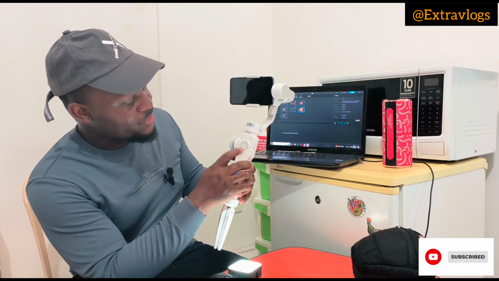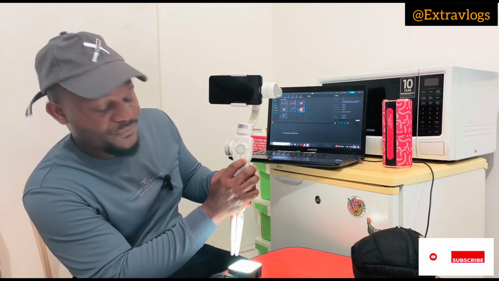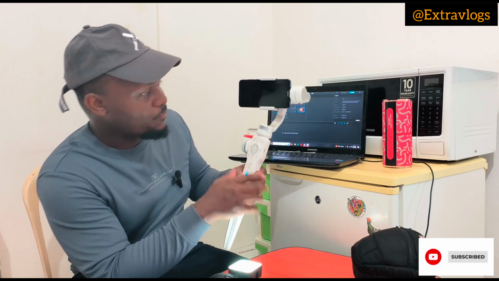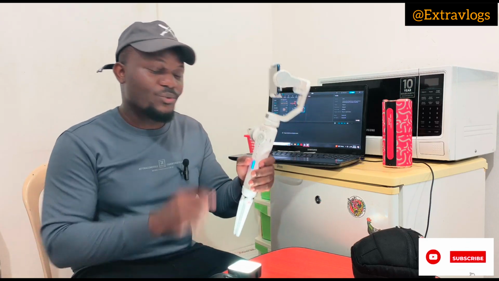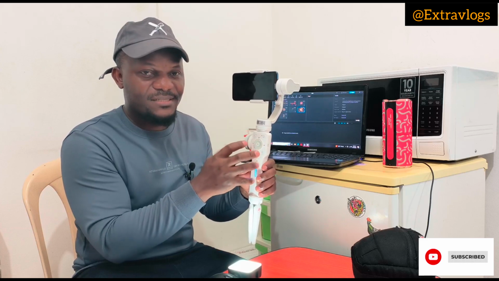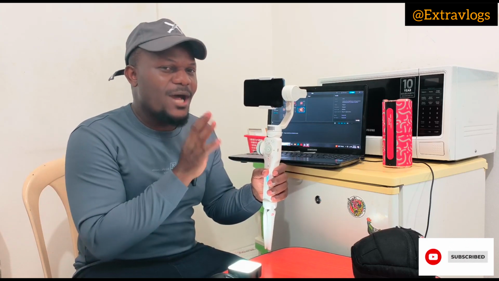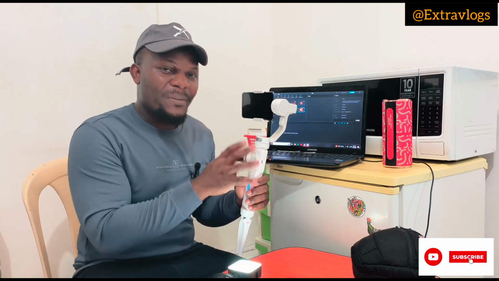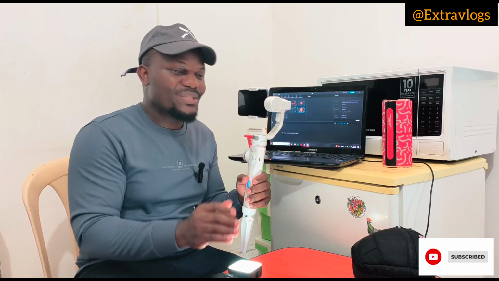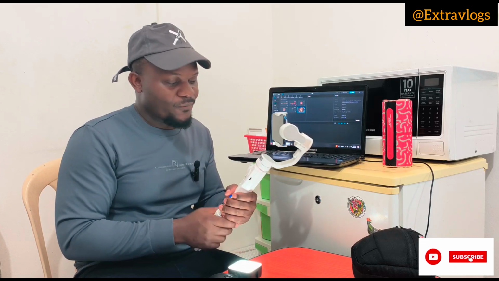It has a lot of operations. This is where you take pictures or videos from. If you want, you just place it here, and then you'll be taking the videos right over there. So this kind of equipment can operate your phone without you touching the screen. This is how good it is. You operate your phone, taking videos and pictures, without touching your phone screen.